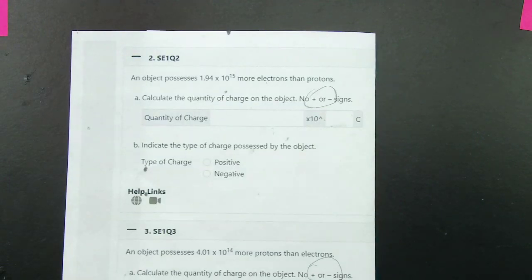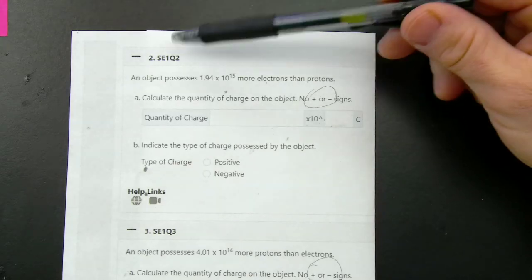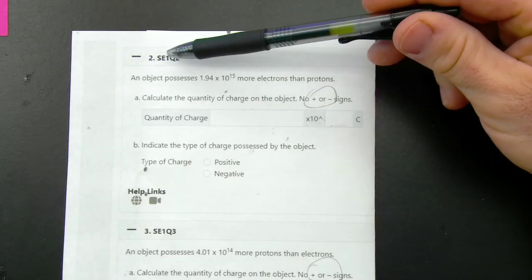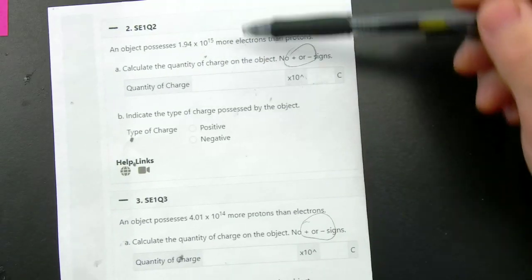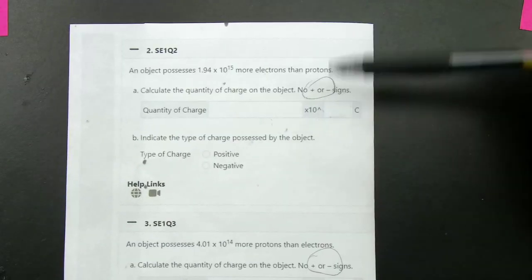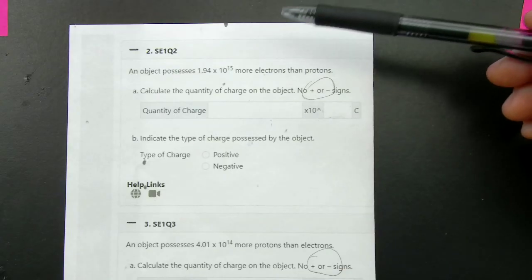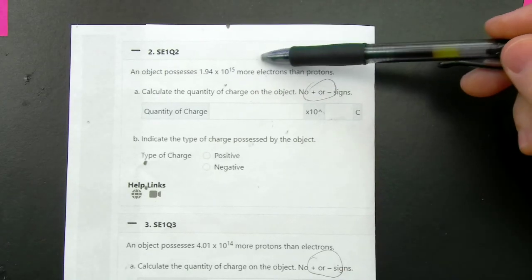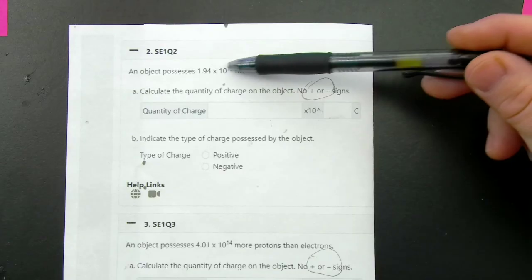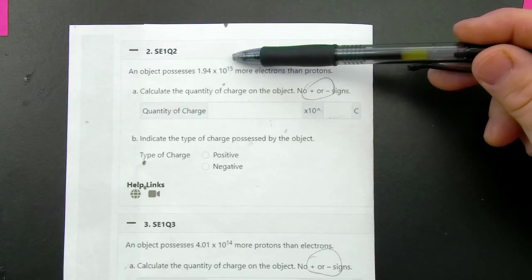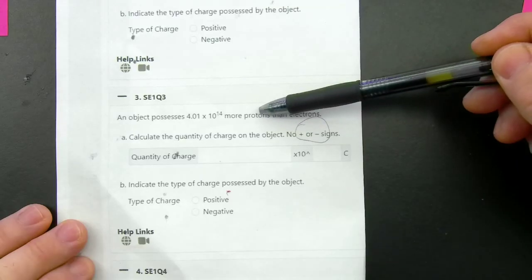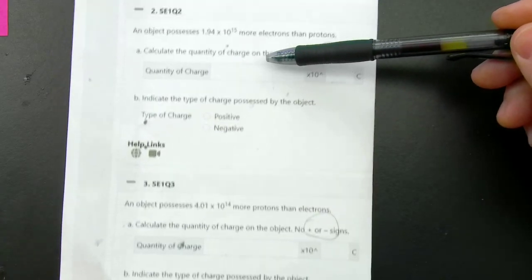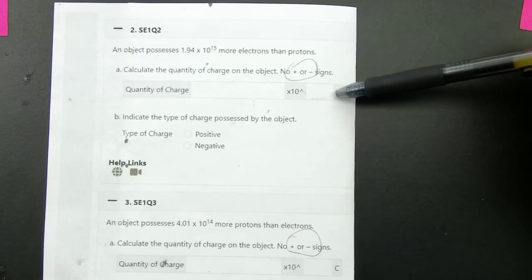All right, so the purpose of this video is to demonstrate how to work through some of SE1, which stands for static electricity. And these are just some real basic questions. This set here is basically going to tell you that you have a bunch of extra electrons, and by a bunch I mean a lot. Or another question might be a bunch of extra protons. The process is exactly the same for calculating the actual coulombs.